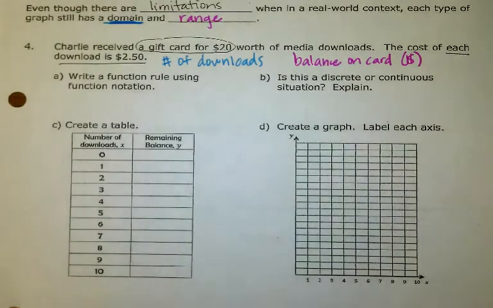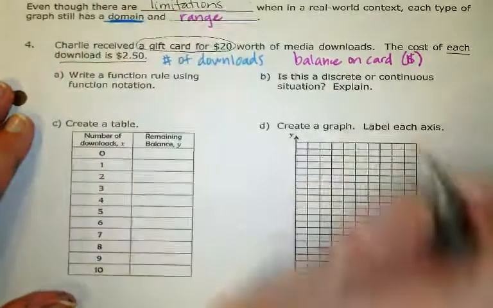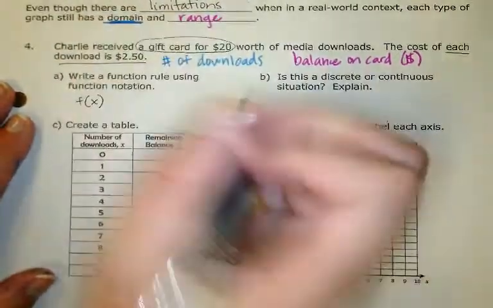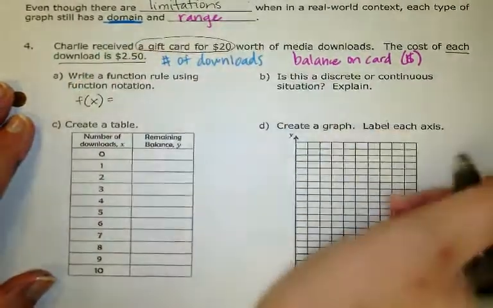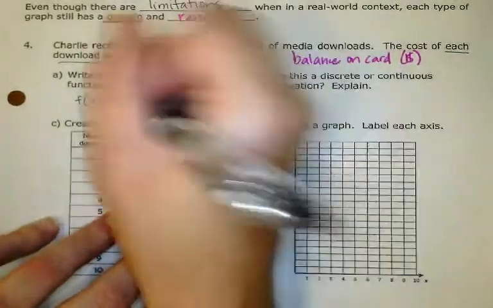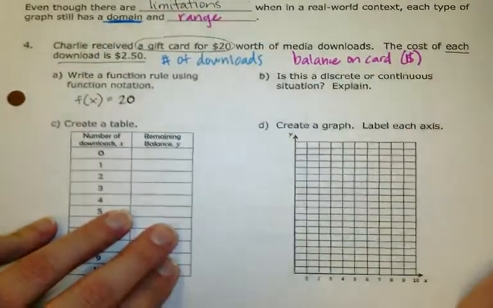So if we wanted to write a function rule, I'm going to do this with, are you guys okay with f of x being my y? Are y'all good with that? So f of x is equal to what? Well, how much money do we start with? $20. Okay, so I'm going to say $20. And then, we're going to be subtracting. Why do you guys say subtracting? That is correct.